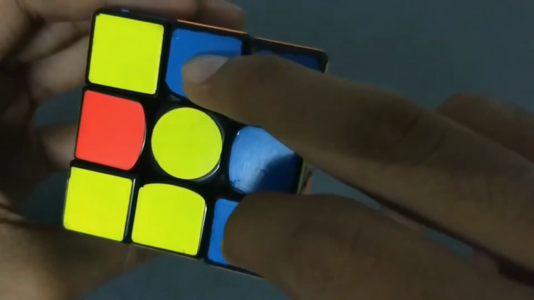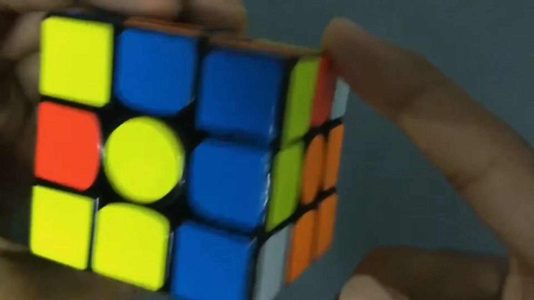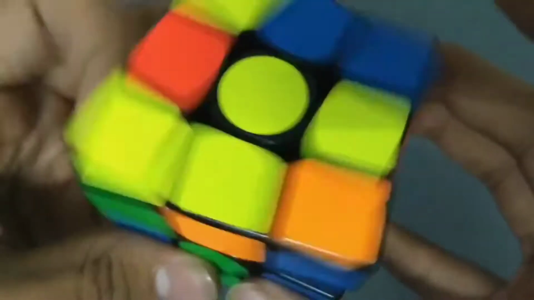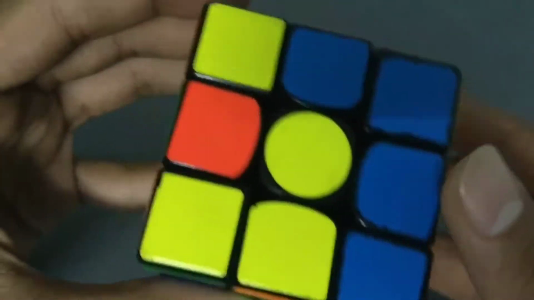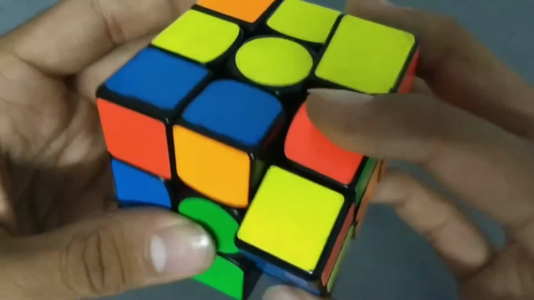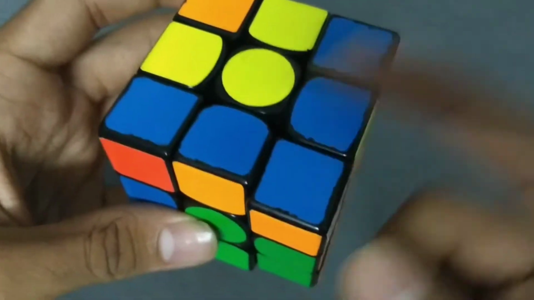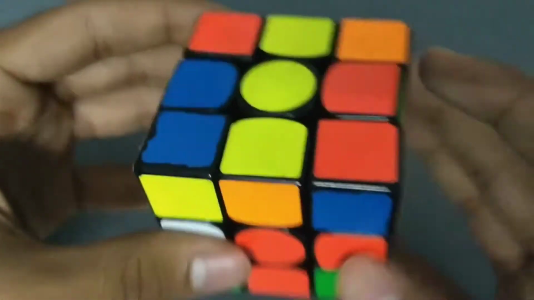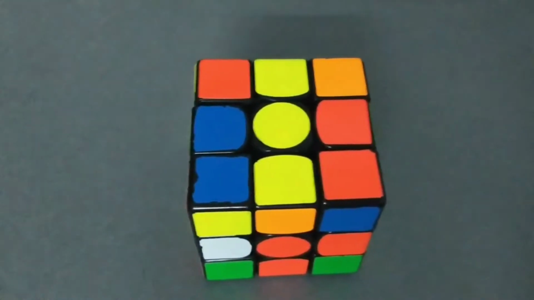So you have these two pieces right here which have to go behind. Actually, I'll just slow down. You just hide this piece right here, you do a U2, and then you bring this piece back up, and then you just insert the piece behind. So moving on to the next case.